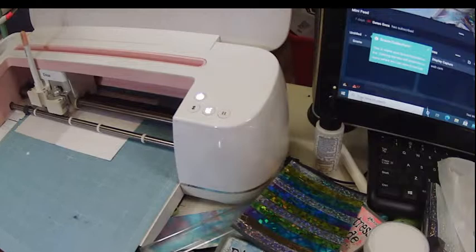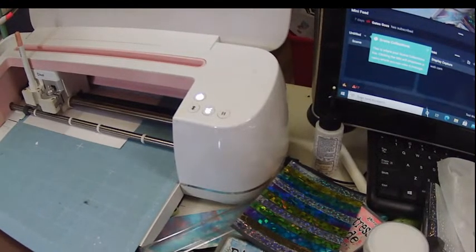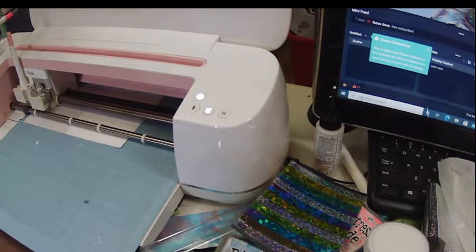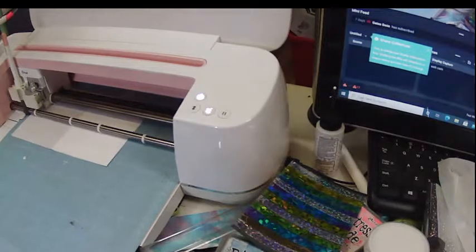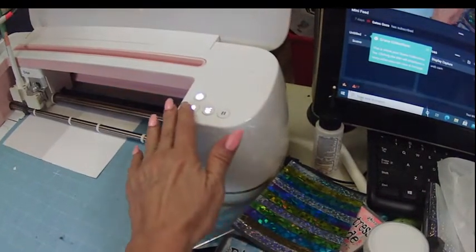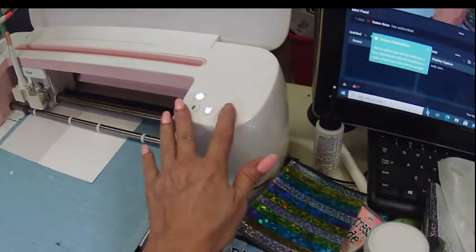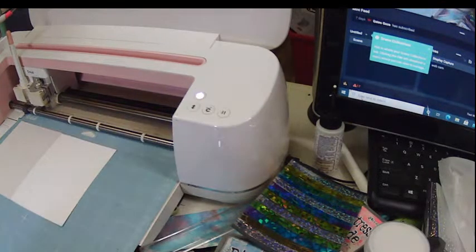When it gets back around to the other side, I'm going to stop it, like when it starts going on the 3rd pass, because I don't want to cut my mat, but I do want to cut the cardstock all the way through. Like that. Alright, we're going to unload it. I think we're good.